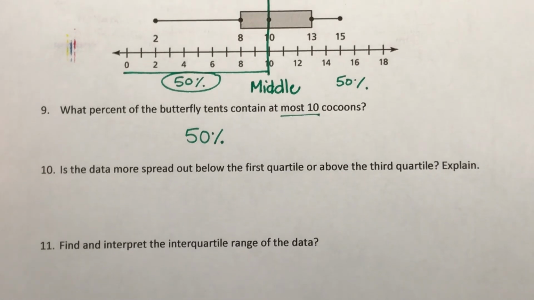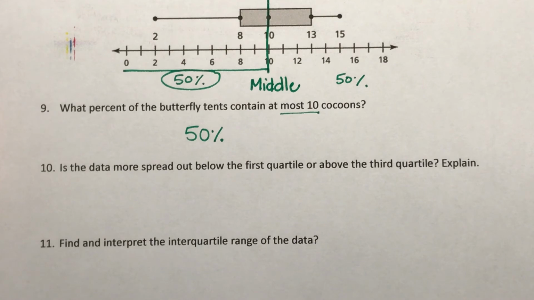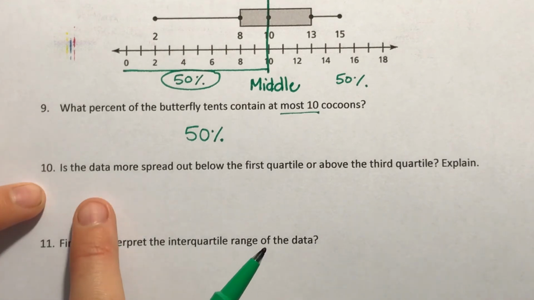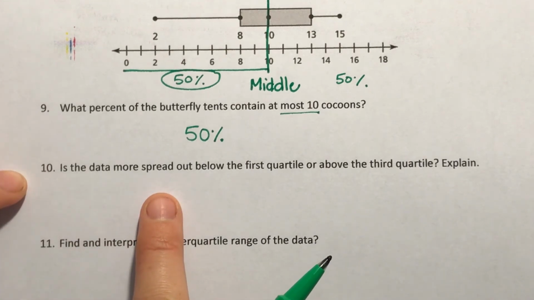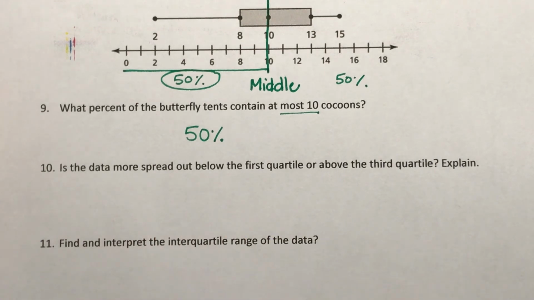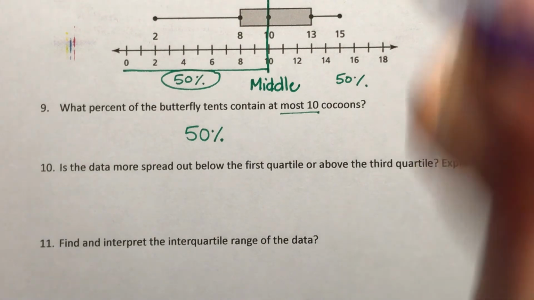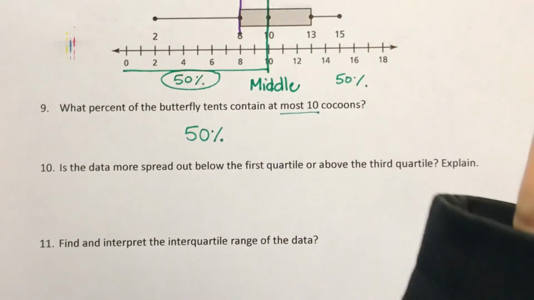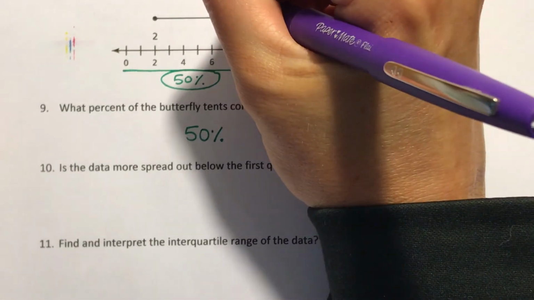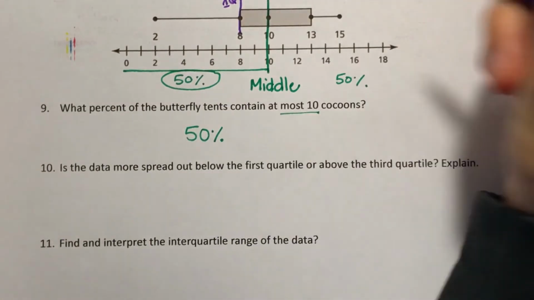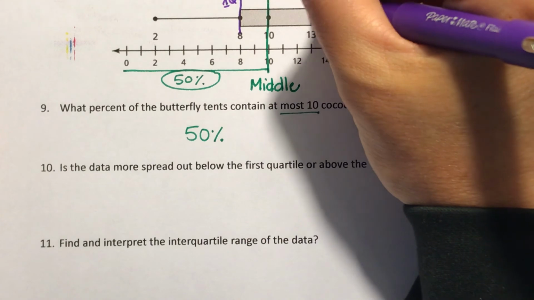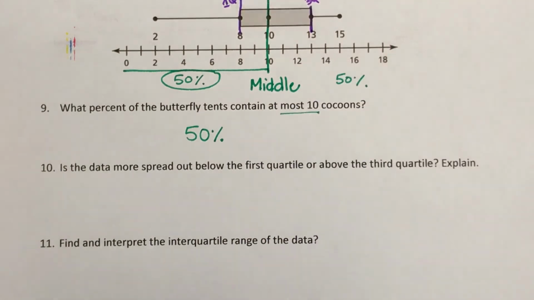All right, now the next two are pretty easy. First of all, it says, is the data spread out more below the first quartile or above the third quartile? So this is your first quartile, I'm going to put 1Q, and this is your third quartile over here.